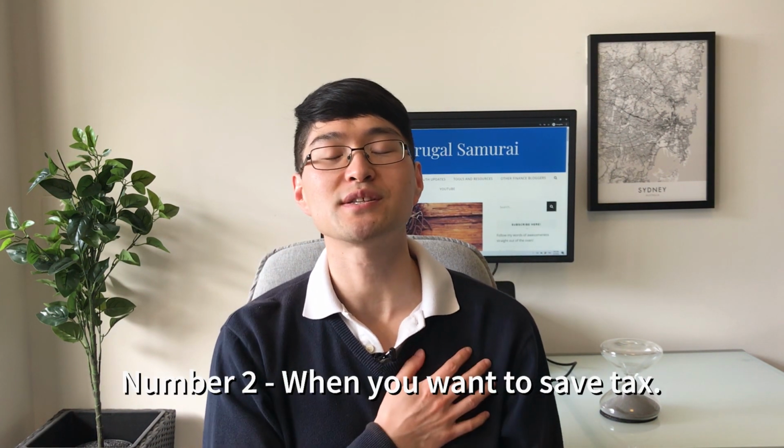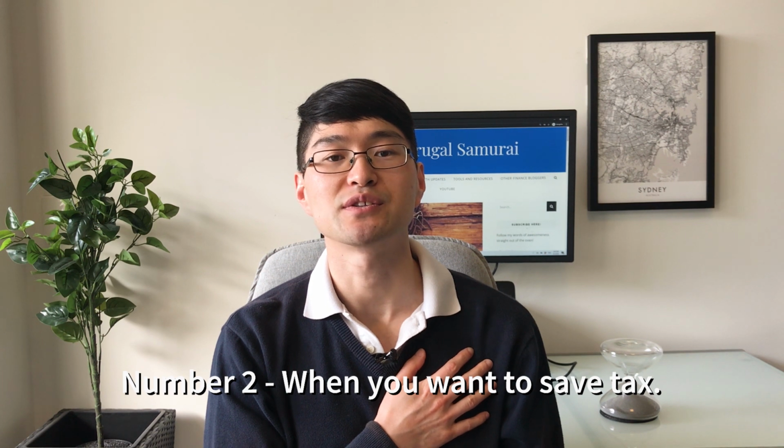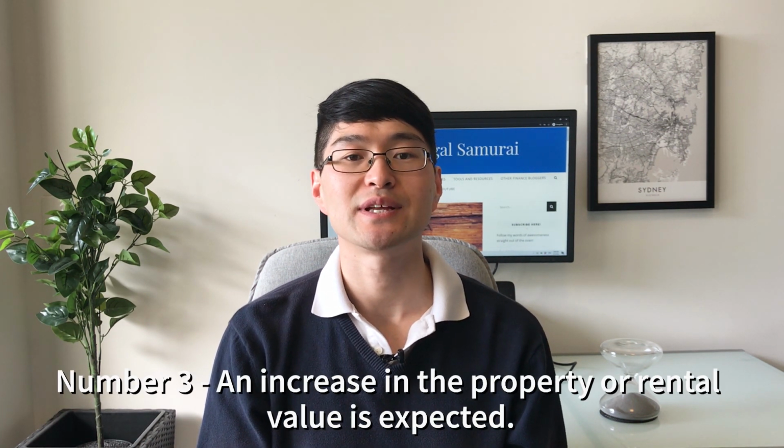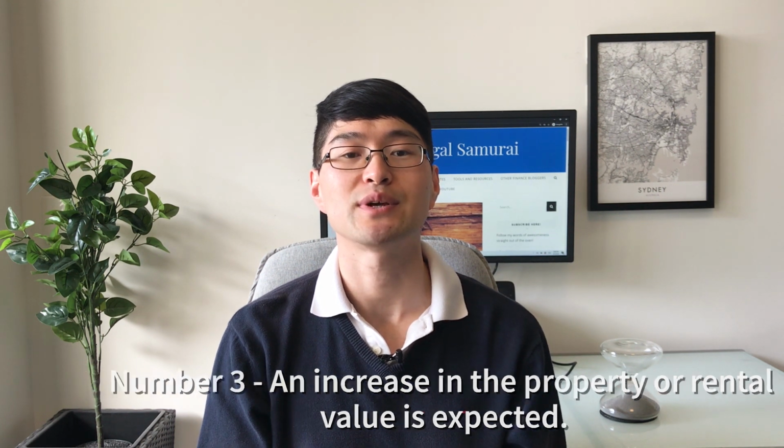Number two is when you want to save tax. Although personally, I wouldn't recommend negative gearing on the sole purpose of obtaining a tax deduction, but because it is a tax deduction, many high income earners do negatively gear. And number three is if there is an increase in the property value or the rental value is expected. So like I mentioned before, negative gearing works if the price appreciation of an asset increases more than the amount used to cover it.